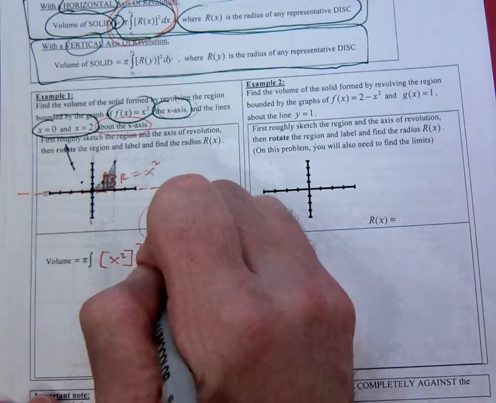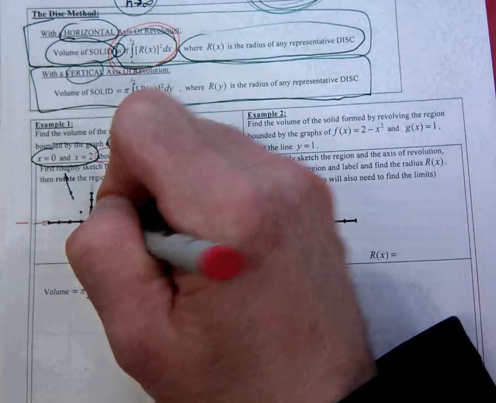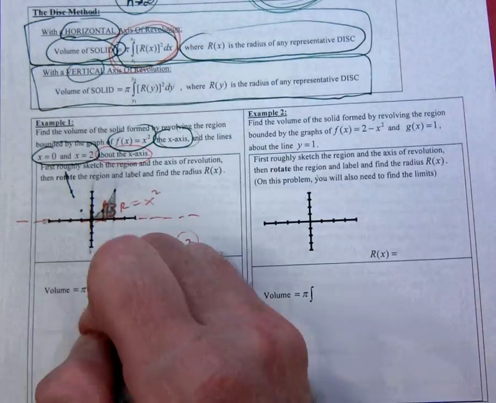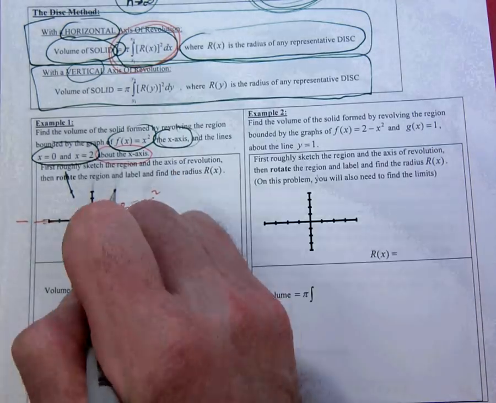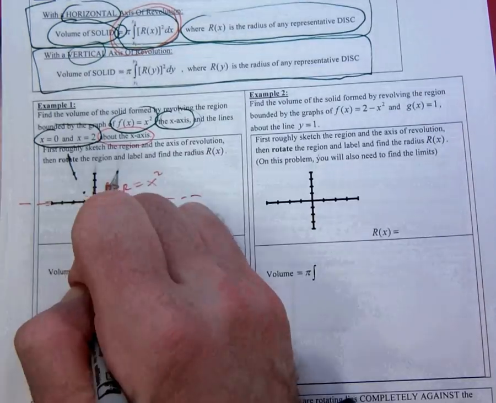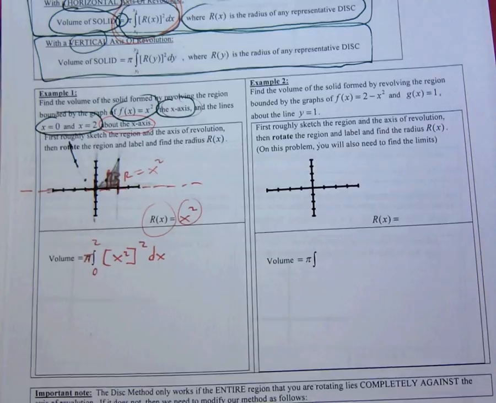dx from what x to what x? Well, think about it. What x value does my region start at? You tell me. 0. And what x value here does it stop at? 2. And again, don't forget your pi. That's a common mistake. Students get so caught up in the integral, they forget to put the pi out front. Remember where the pi came from, right? That helps you remember to put it in? Yes? Okay. All right, so it's real simple then.